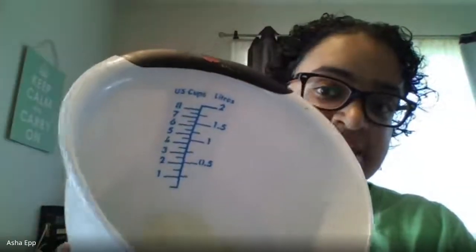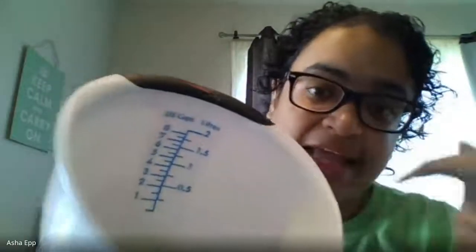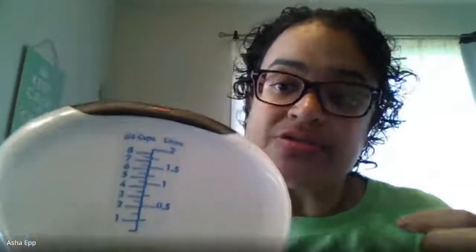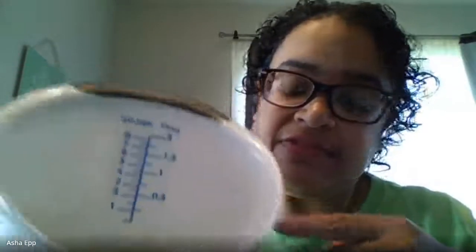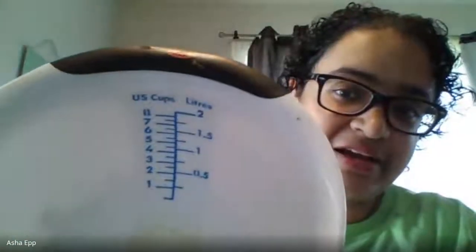Okay. This is one of my favorite mixing bowls. It's been used a lot, and it's written differently. It looks like a ruler, but each of those lines represents a fraction or a part of a whole. So here we have, let's see, 1 cup, 2 cups, 3 cups, all the way to 8 cups.